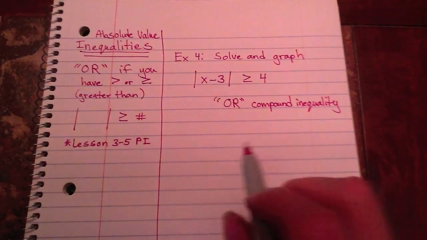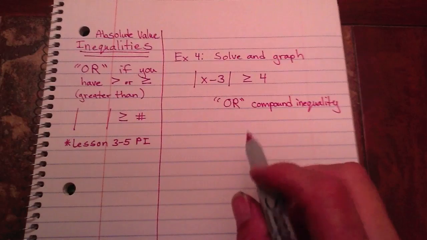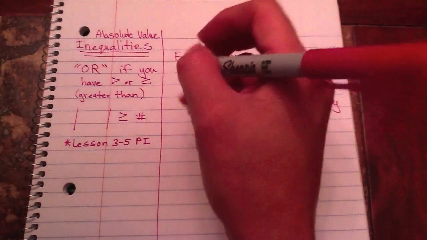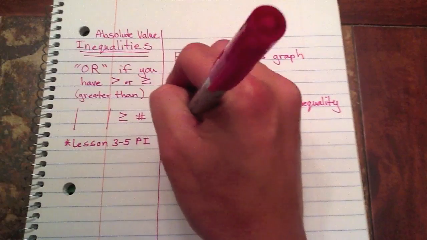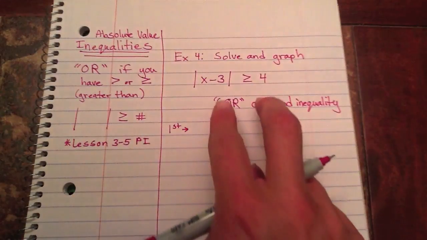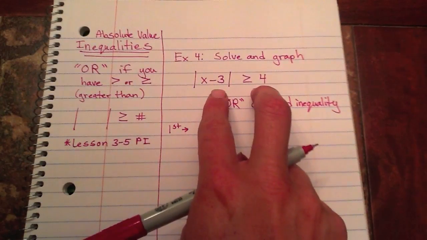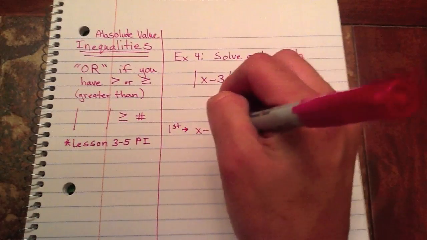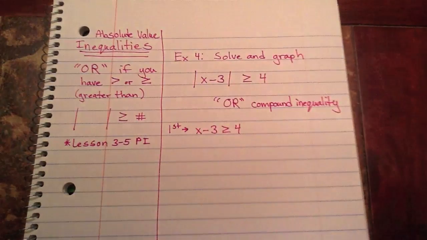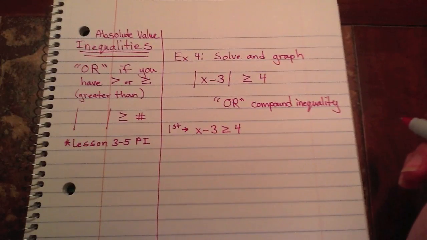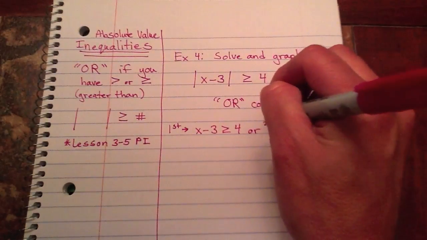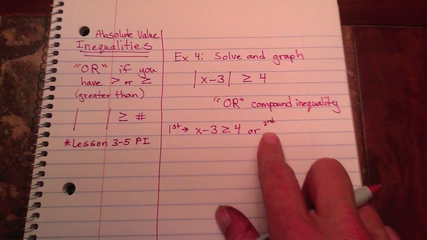Now this is going to take some memorization. So in order to set up the two inequalities, the first one is just going to be the regular inequality with no absolute value. X minus 3 is greater than or equal to 4. Or, this is your second one, and this is the one that's a little harder.